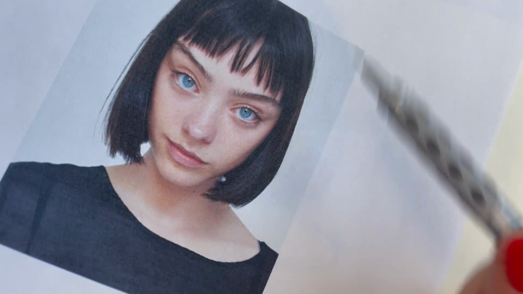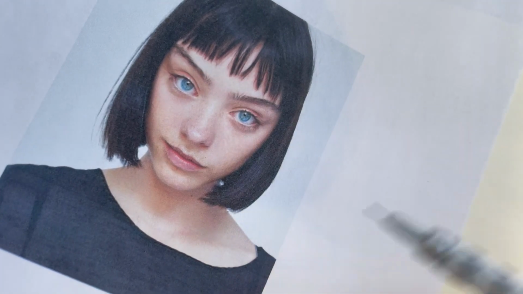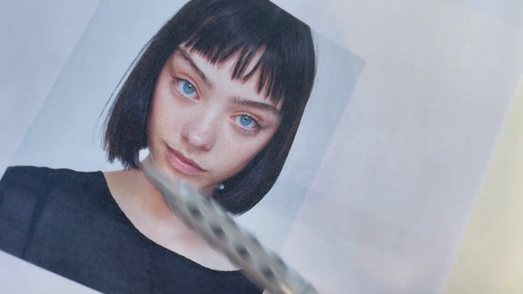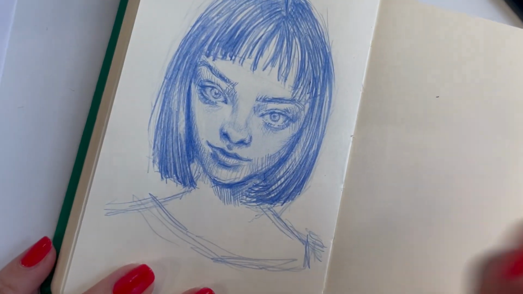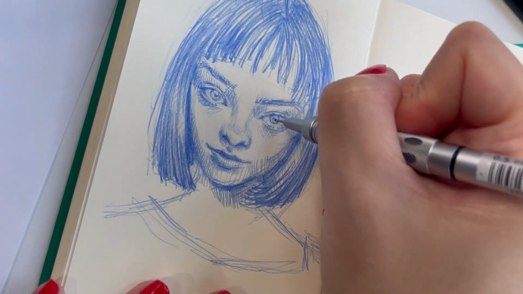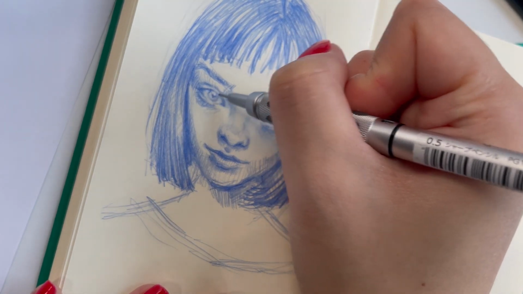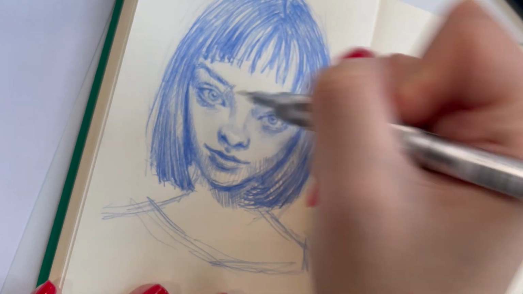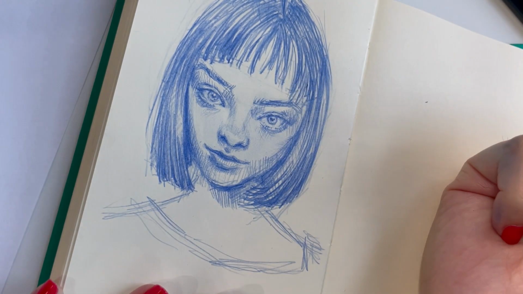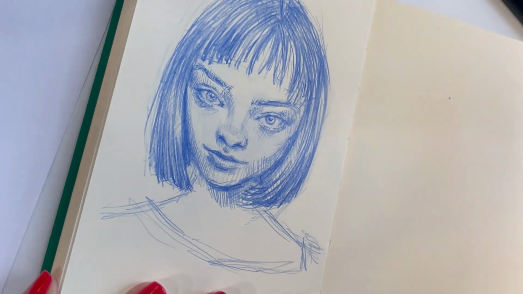Around the eyes and the eyebrows are the darkest, and also here, right? I just darken these areas in my drawing, and add the finishing touches. I don't know how I lost the footage, but it'll have to do. I don't have time to go back and do another one, unfortunately.